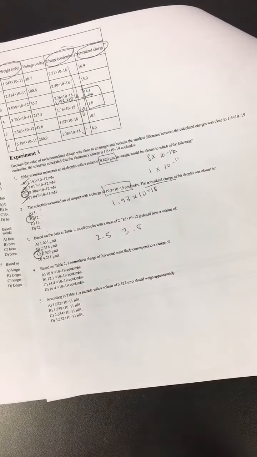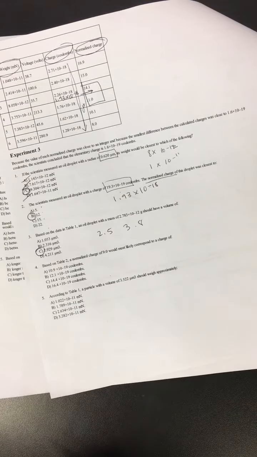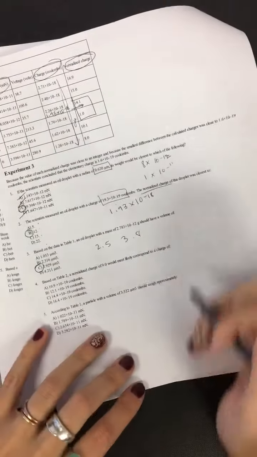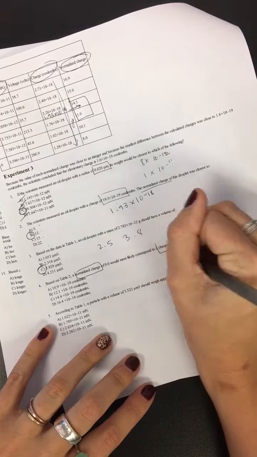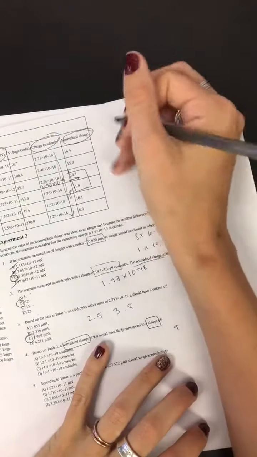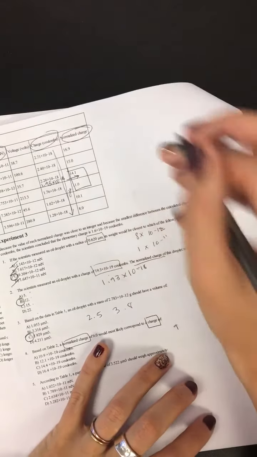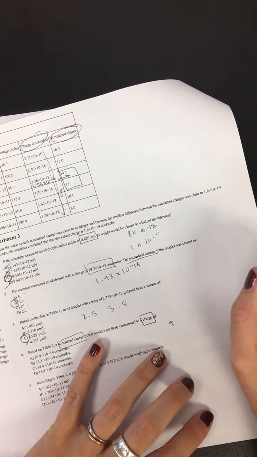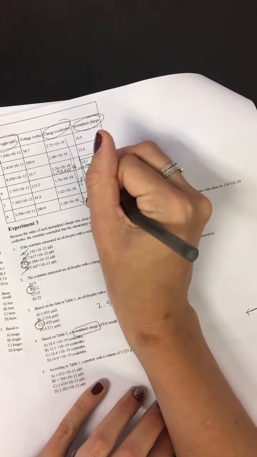All right, based on Table 2, so we're looking at this page still, a normalized charge, so that's one of my variables, of 9, and then a charge of, so we're going to look at these here. So a normalized charge of 9, let's see where that would fall. So we have 8 and 10.1, so 9 would go right in between those. And then if I look over on the table, where do those line up?